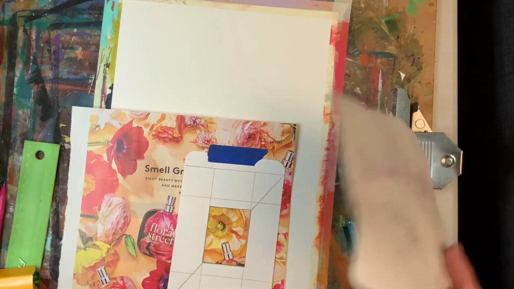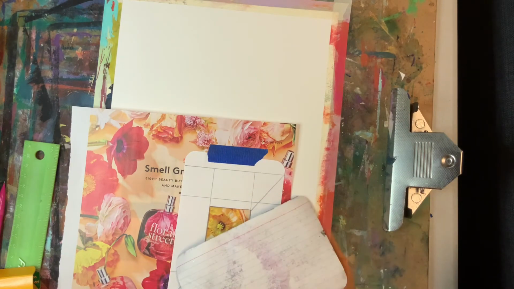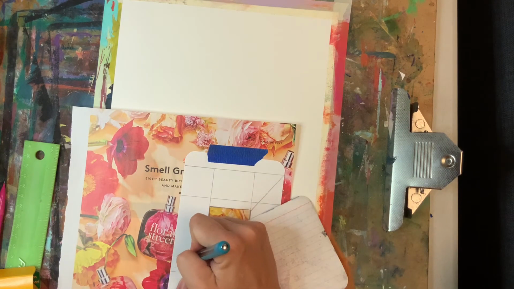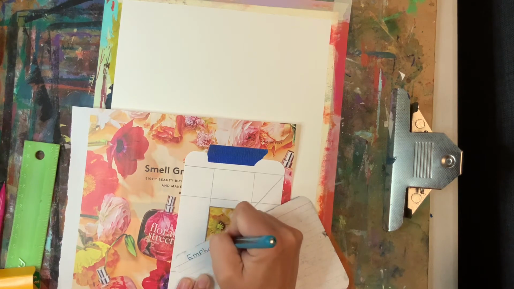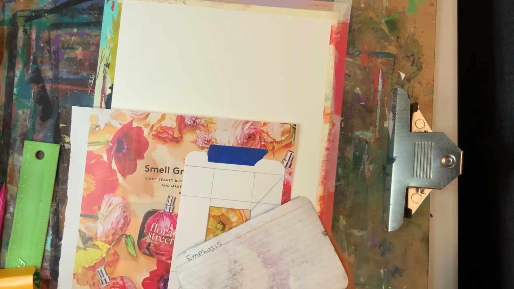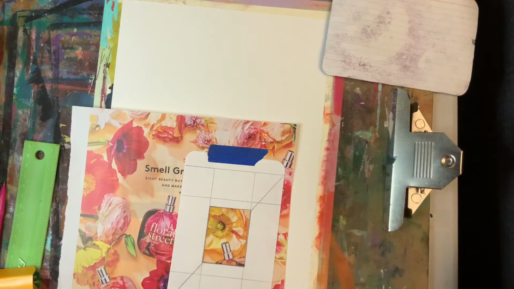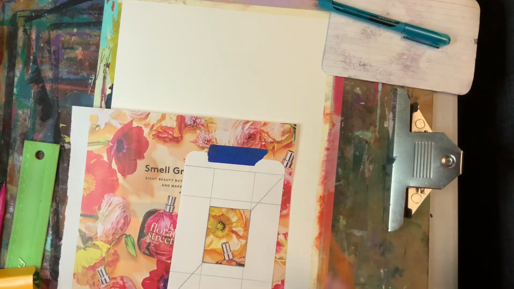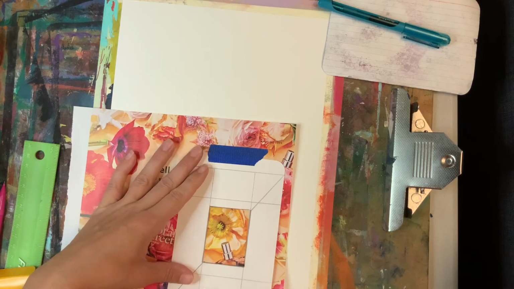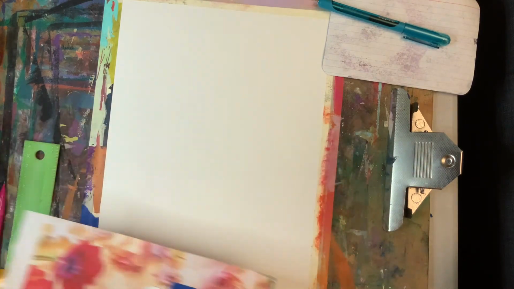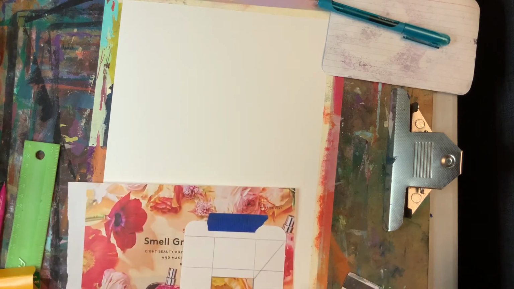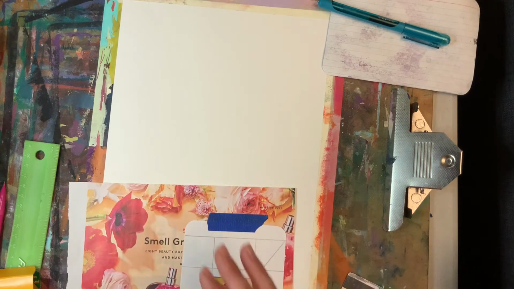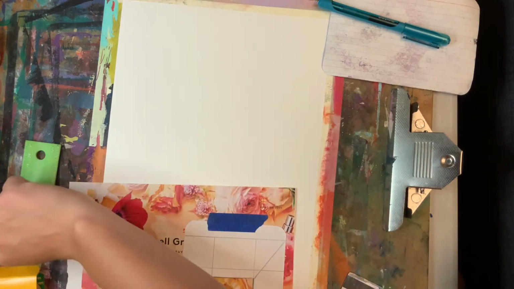So here's my note card, and if I have any thoughts on emphasis, I'm going to write them on my note card. So I have this taped on here, and I have my paper taped down, I'm going to start drawing the picture in.